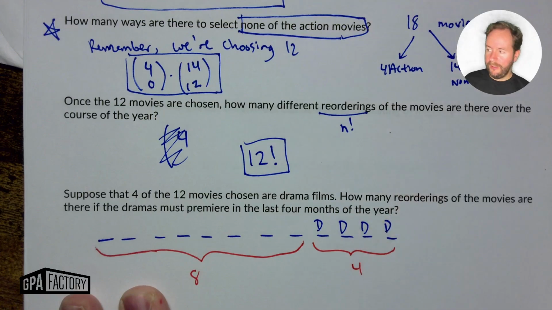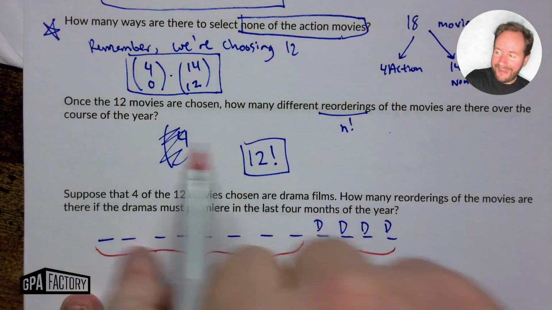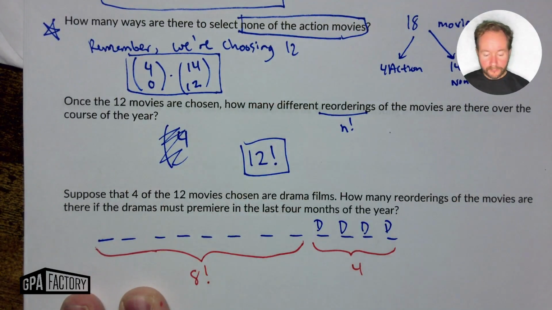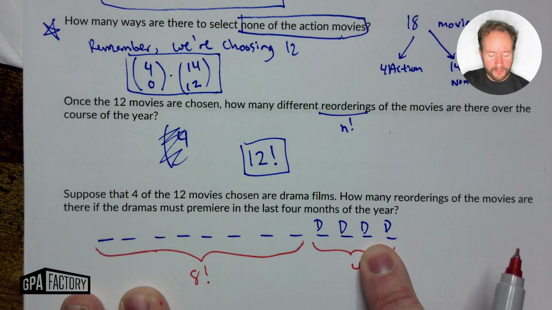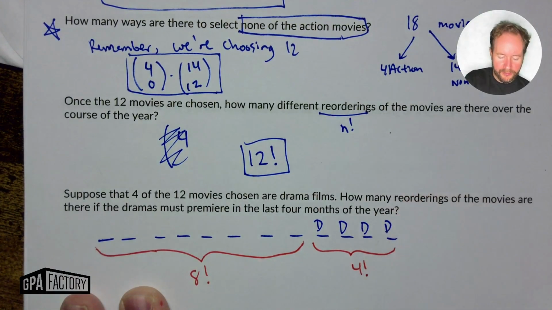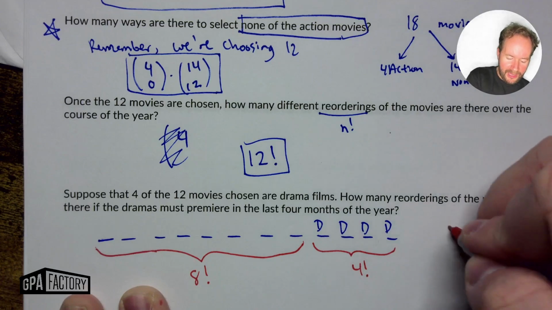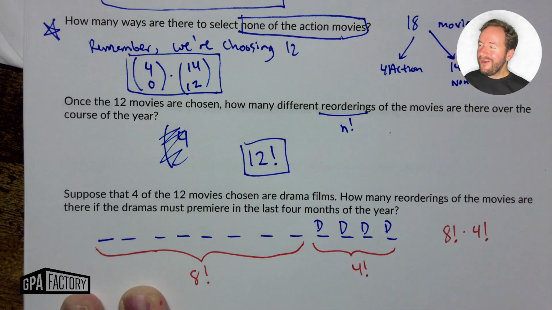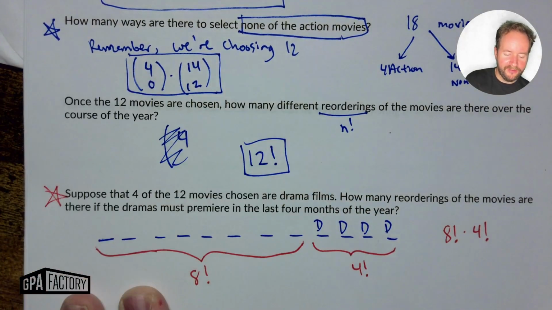Okay. Well, guess what? These 8 can be rearranged among themselves. So this will be an 8 factorial. And the dramas here at the end can also be rearranged among themselves. So this is your answer here is 8 factorial times 4 factorial. And that's it. I don't know how this might start to cross into the threshold of too difficult for your professor to want to ask. So I'll put a star next to this as well.